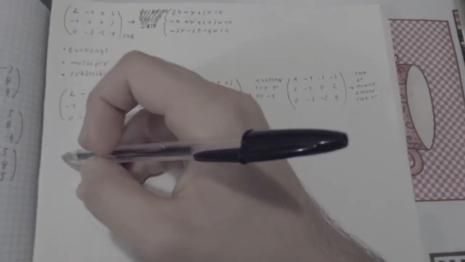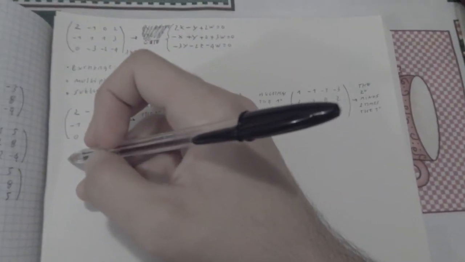Since you are actually allowed to multiply, we can do the second one minus not only one minus the other, but minus 2 times the first one. So this is going to be fine. We're going to have this one, minus 2 times the first one.